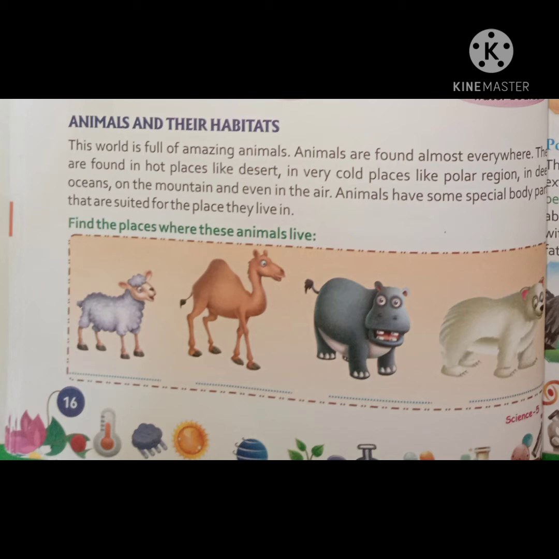For example, camel lives in desert, that means a very hot place. And polar bear lives in the poles, which is a very cold place. That is, we get that animals can live in very hot places or very cold places too.